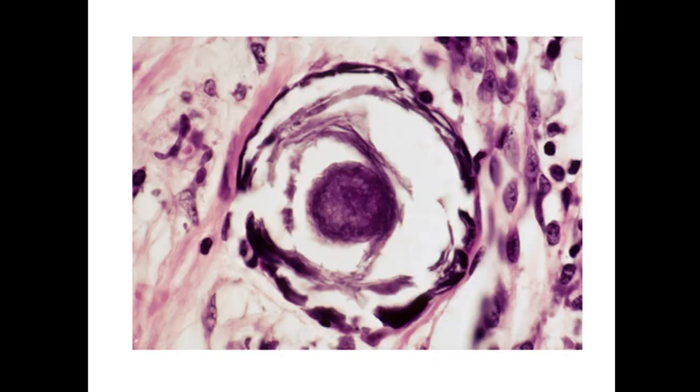Now, when we treat the tissue with H&E stain, hematoxylin and eosin, we know that hematoxylin is the basic stain, and eosin is the acidic stain. Various cell components have affinity for the basic or for the acid stain. Mostly hematoxylin stains the nucleus, while the eosin stains the cytoplasm.